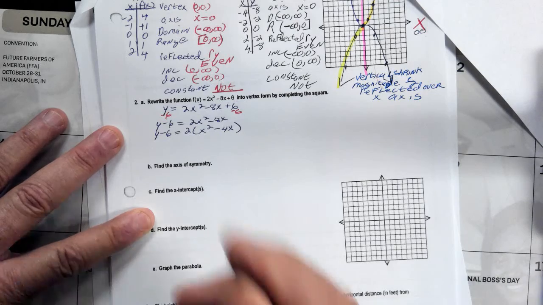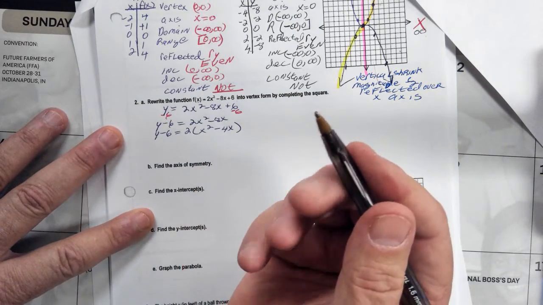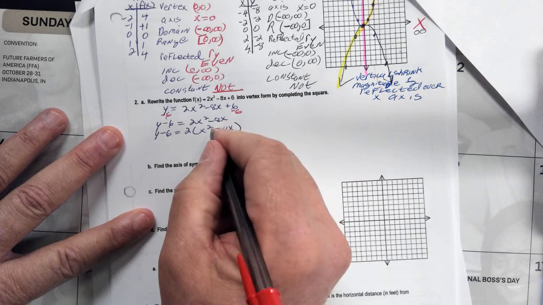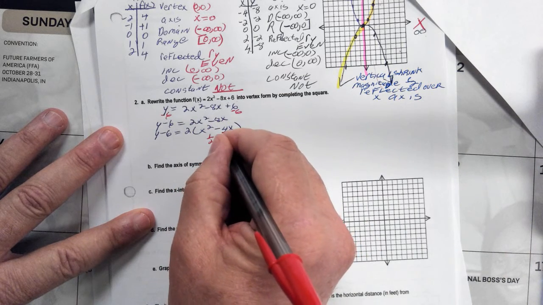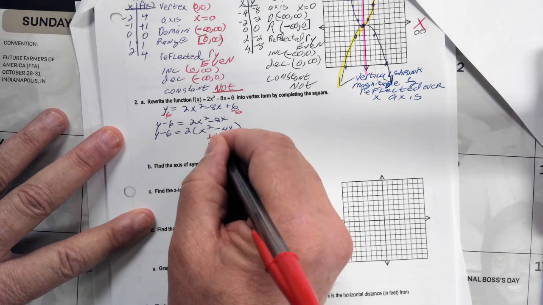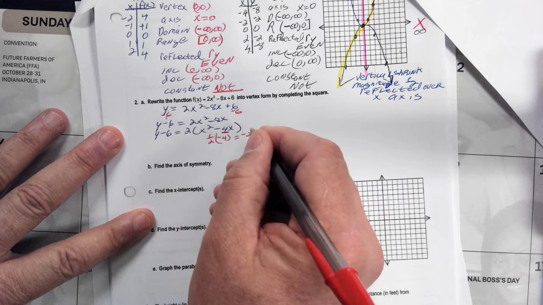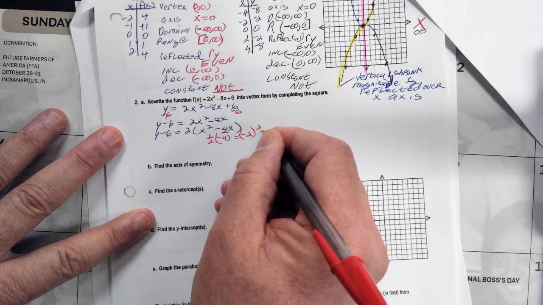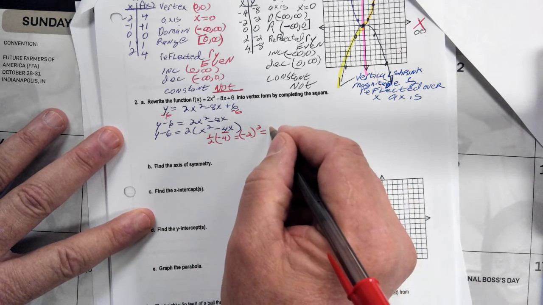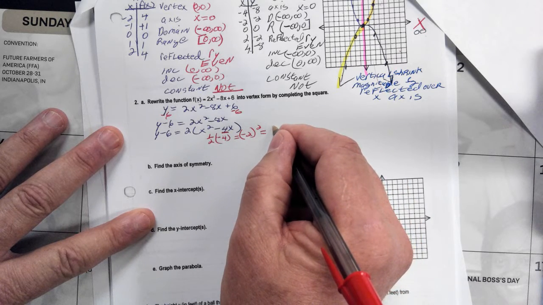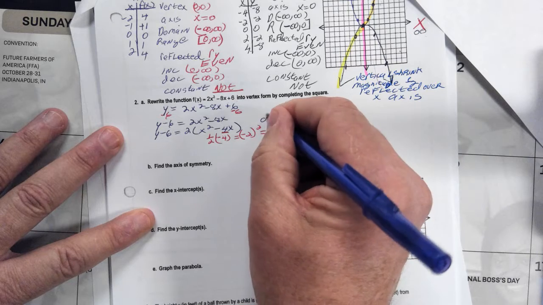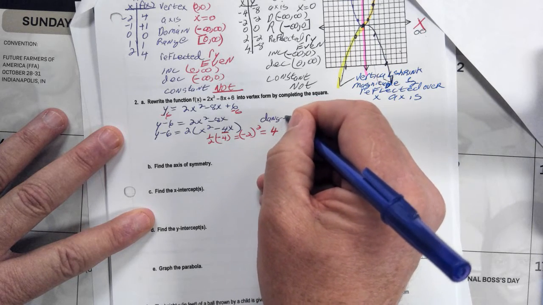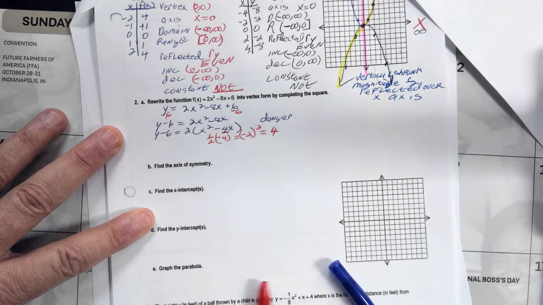Once I've done that, I write out this step all the time. Most kids don't. They get it wrong. So you take a half of the b term. b is negative 4 there, so take a half of negative 4. That gives you negative 2. You square it, what do you get? Anybody? 4. Now, I'm going to write up here, danger! This is where you all screw up right here. You have to add 4 to both sides.